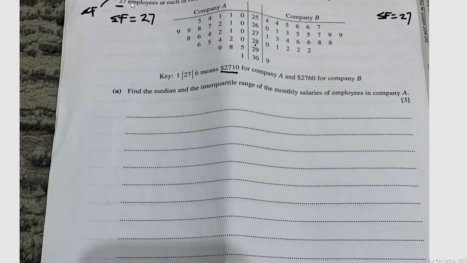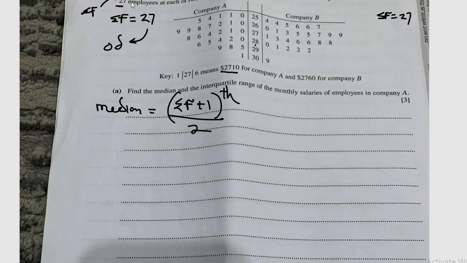Anyway, now the question asks us to find median and interquartile range. What's the formula for median? That's the first one. Median is summation of frequency plus 1. I added 1 to that summation because it is odd number. If it's even, there's no need to add 1. So the median will now be 27 plus 1 divided by 2. Don't forget the position. That gives me 14th position.